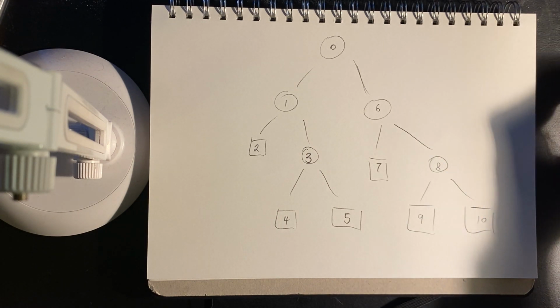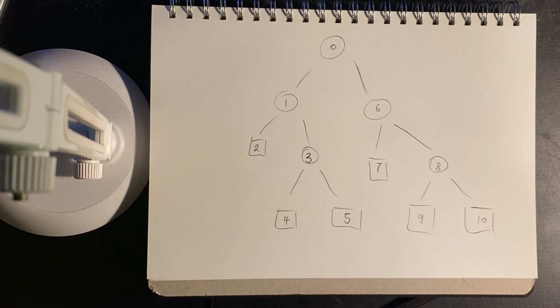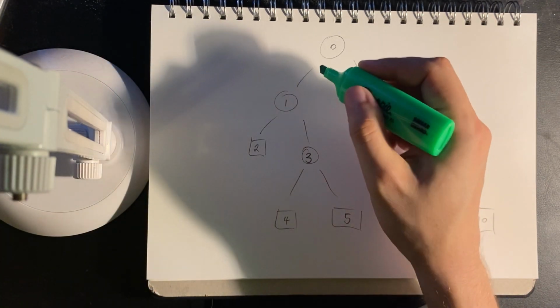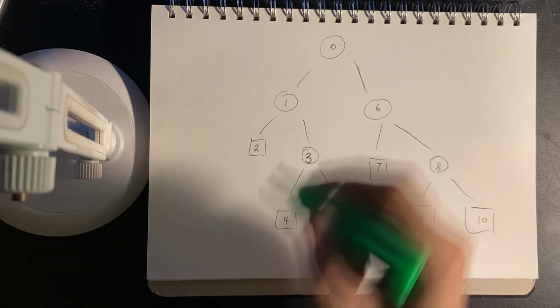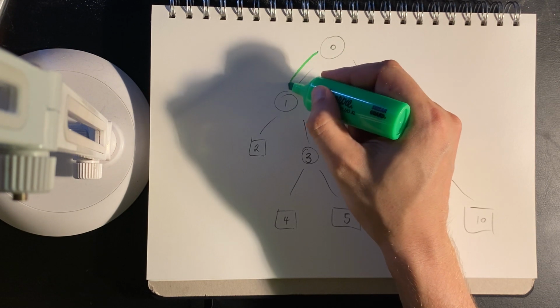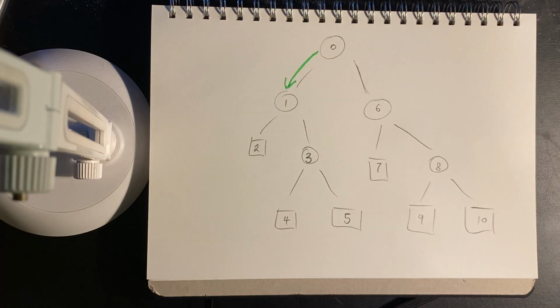Now each node is also going to store the index of the node which we should check based on the result of each thing. So we'll put green and we'll say, where should we go if we trace node 0 and we intersect it? Well then let's search node 1.